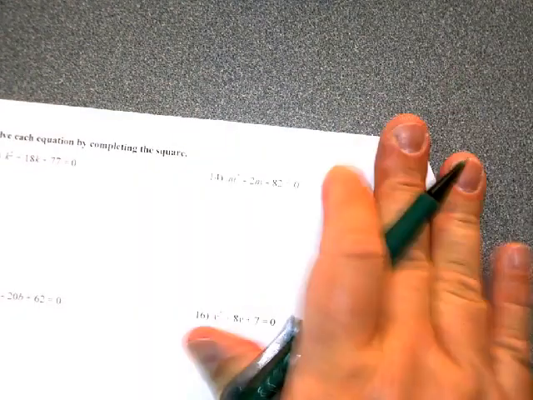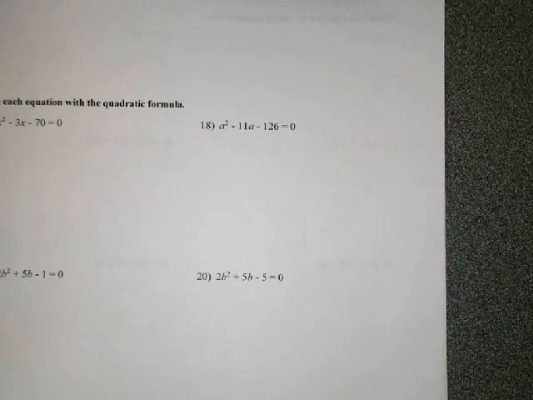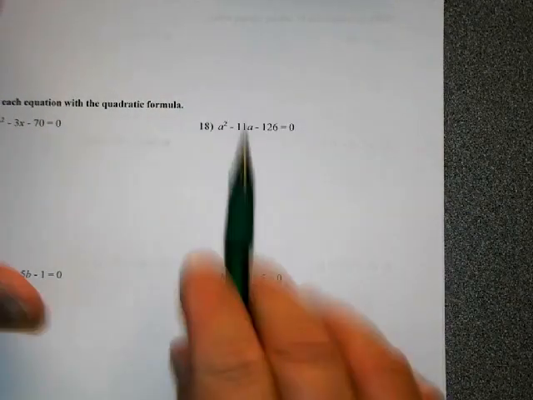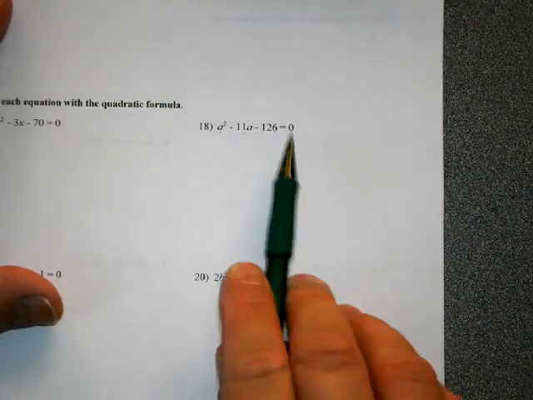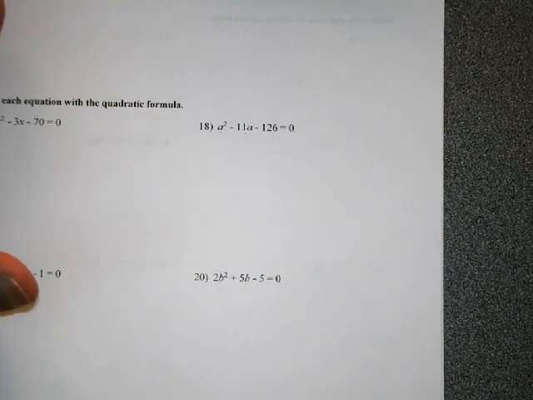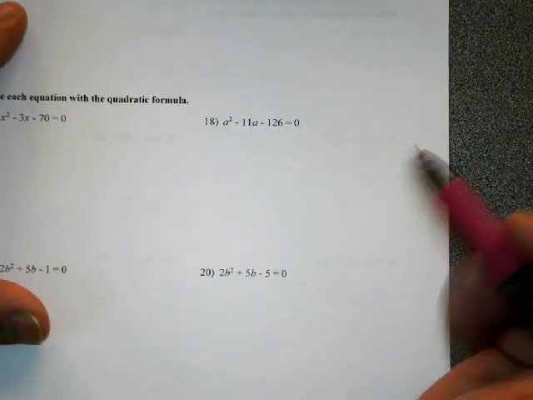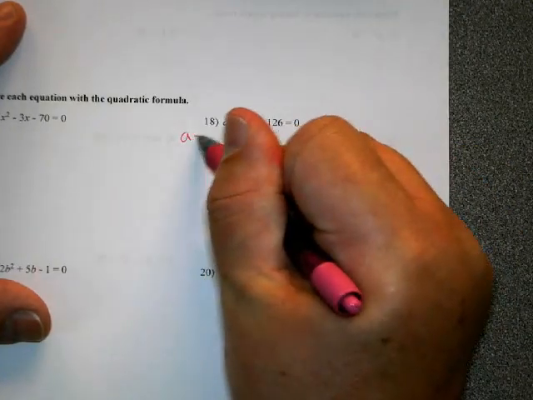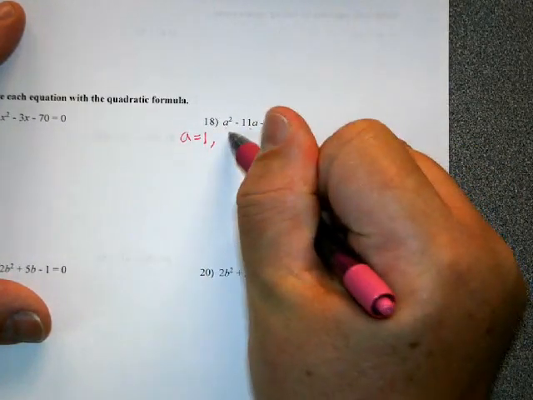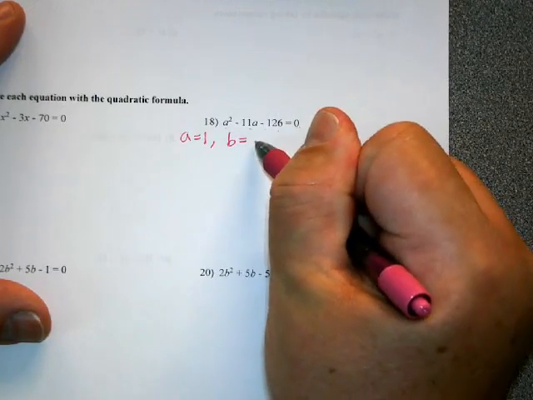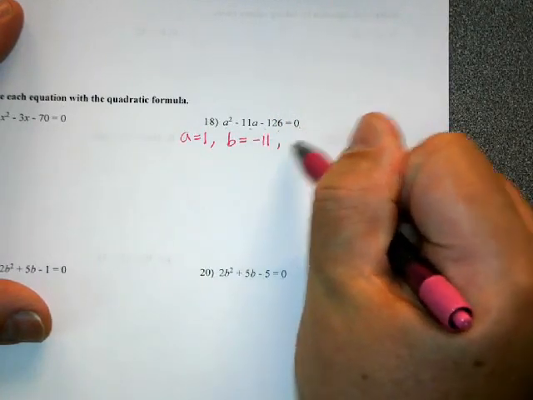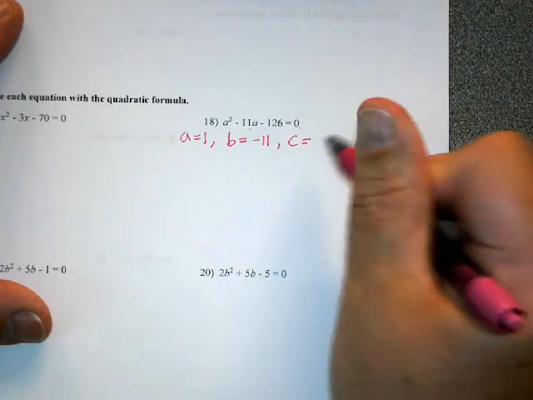Yuck. Okay, so 18. We have to use the quadratic formula. I cannot take out any common terms. I have a 0 there, so I'm going to go ahead and perform my operation. Feel like just call me Dr. D. Okay, my A is 1. My B is negative 11. And my C, oh, nice numbers, negative 126. Okay, plug her in.